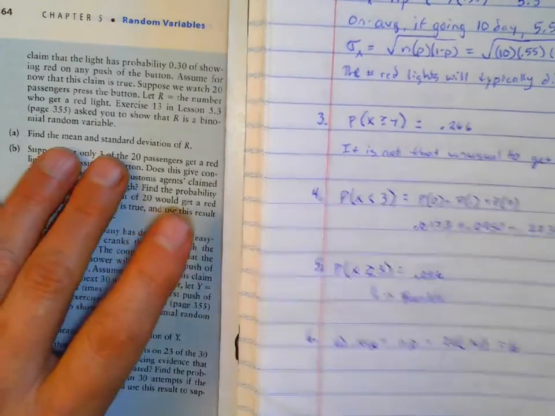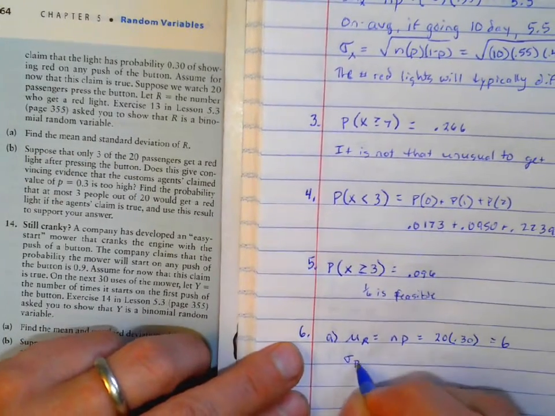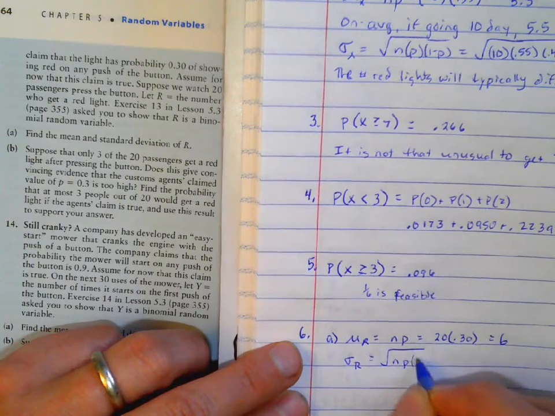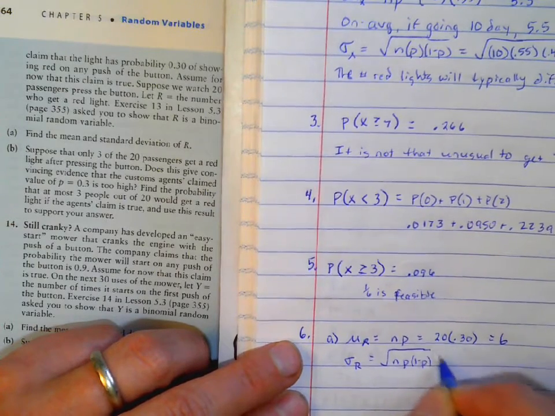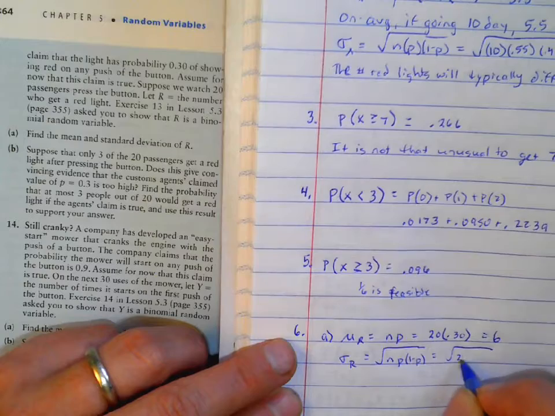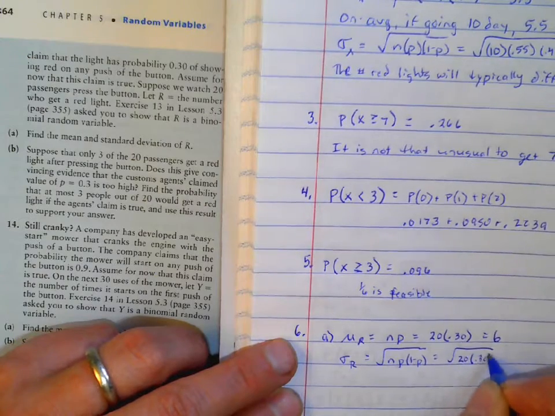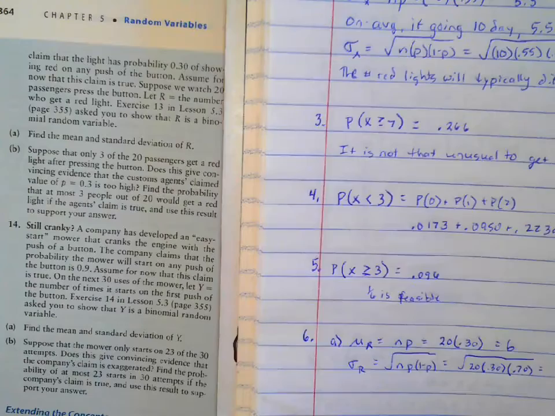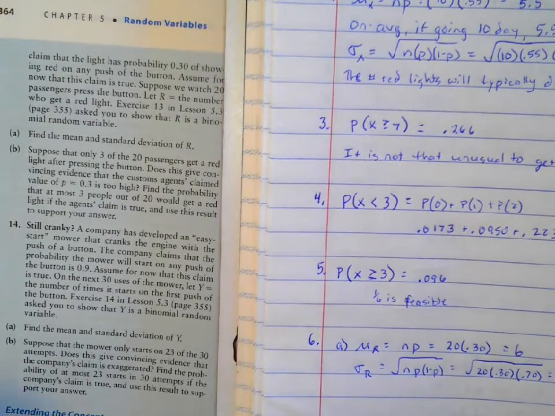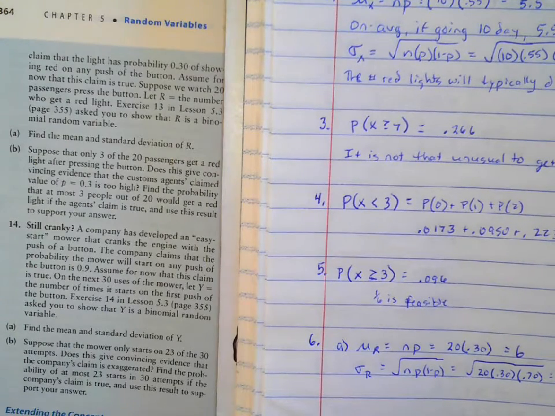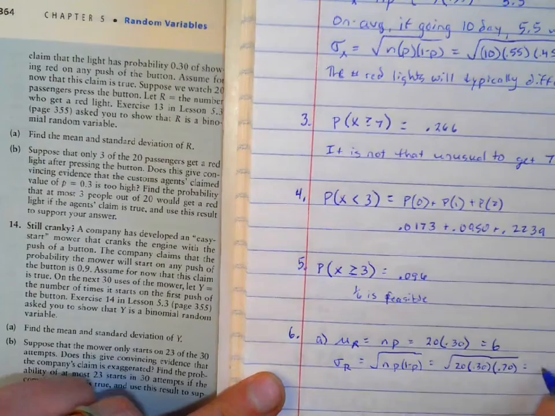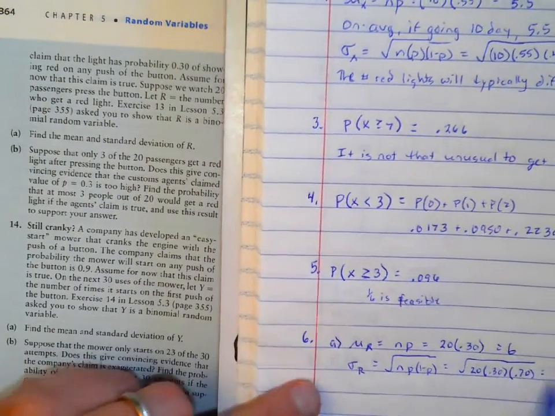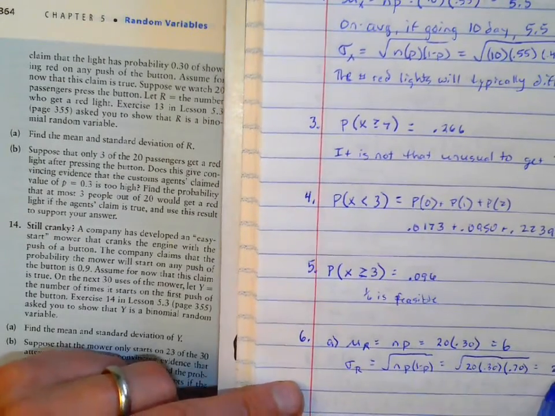Okay, the standard deviation of R is the square root of N times P times 1 minus P, which is the square root of 20 times 30%, and 1 minus 30% would be 70%. Multiplying that out gives me 2.05. So we would expect it to differ from this by about 2 people.